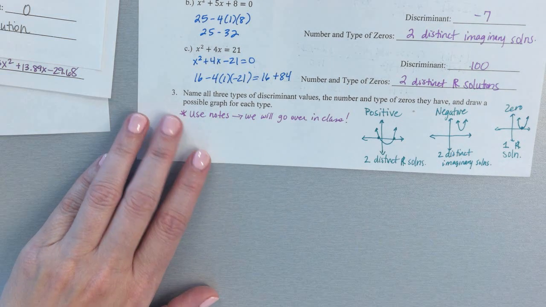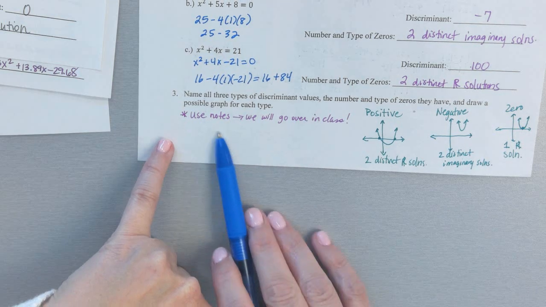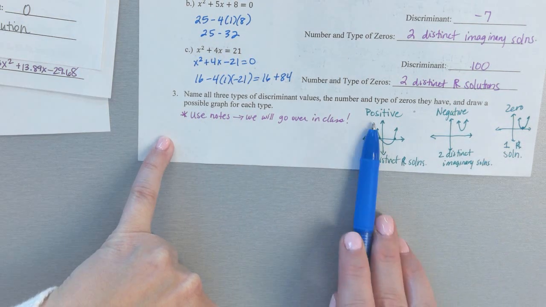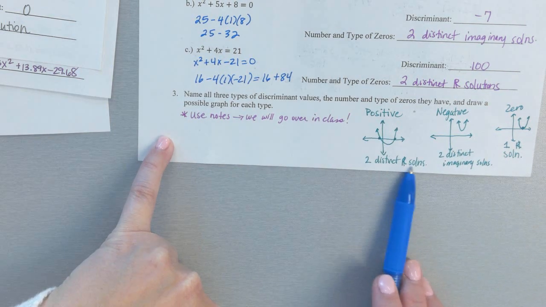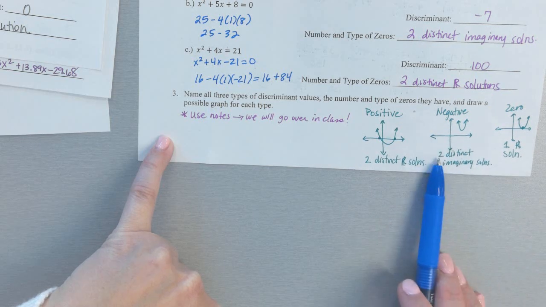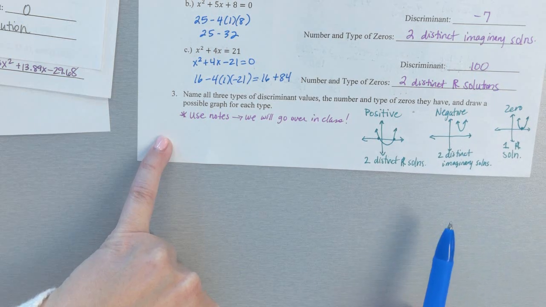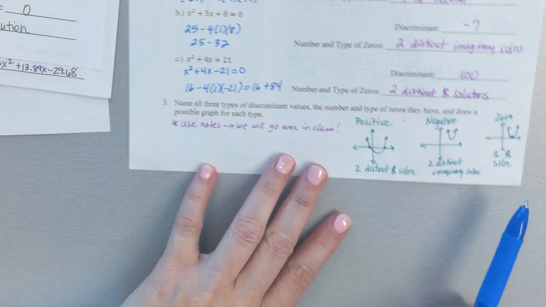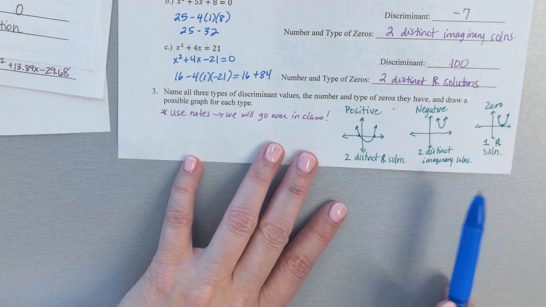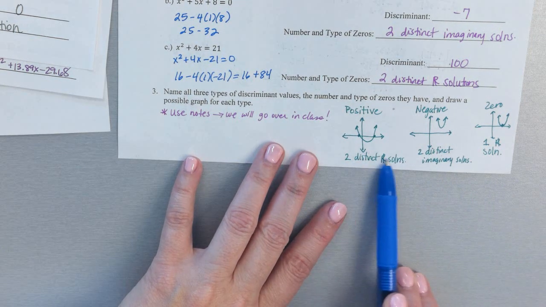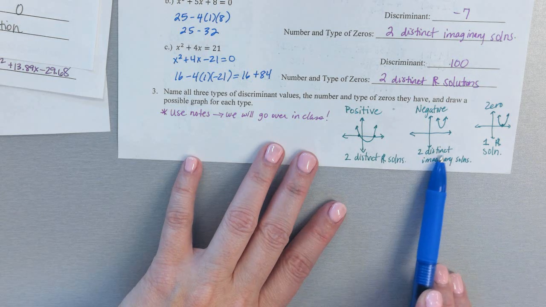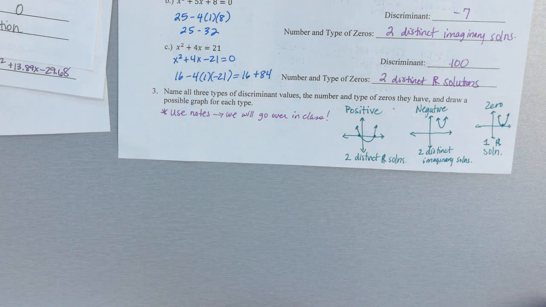Okay, and then I said to use your notes because these were in your notes. So if it's positive, there's two distinct real solutions. If it's negative, there's two distinct imaginary solutions. And then if it's 0, there's one real solution. Okay, so you have to make sure you have the distinct and the real, the two distinct imaginary. Okay, questions for me on page 1?